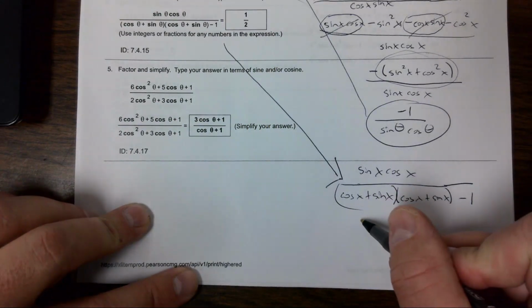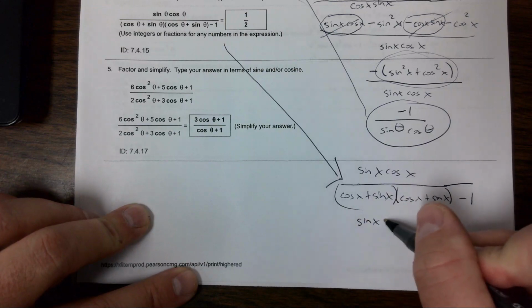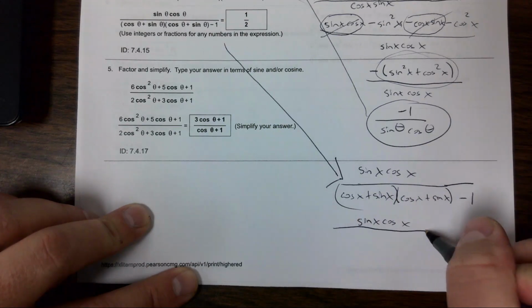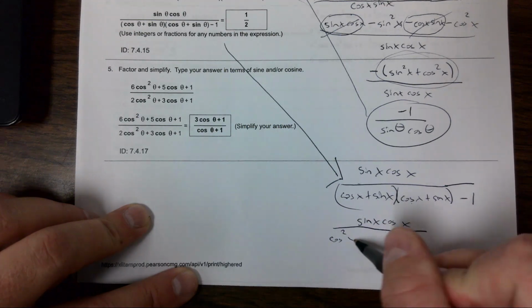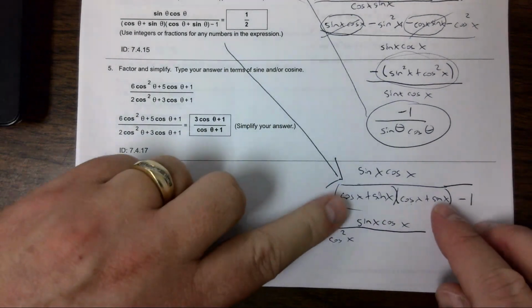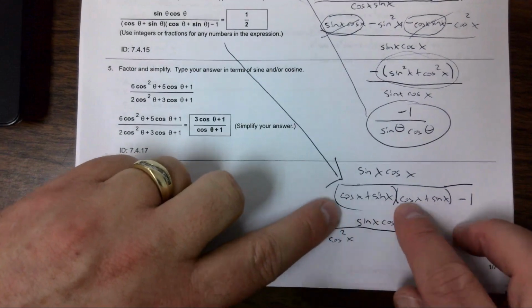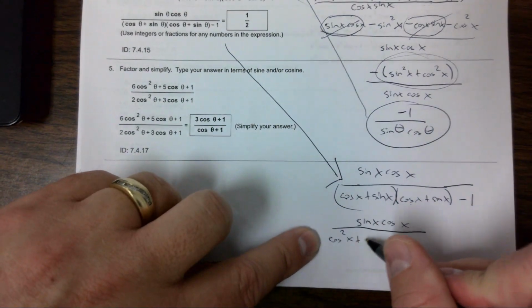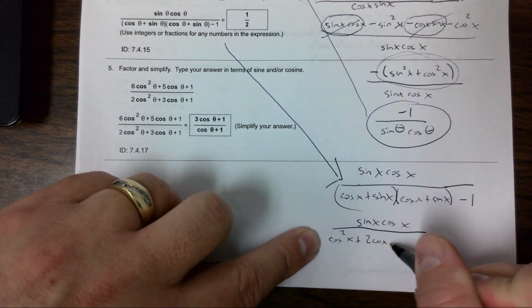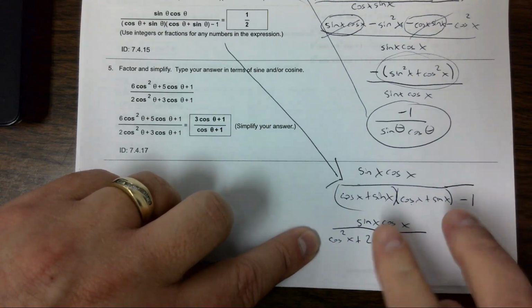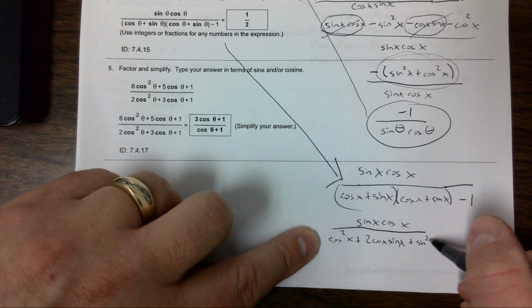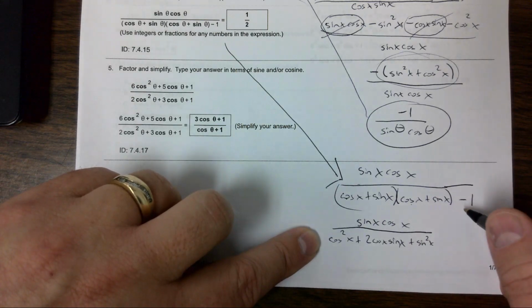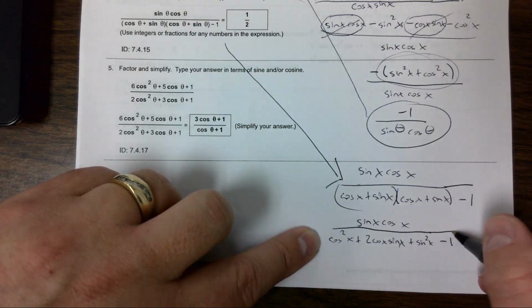Now keep your numerator the same and do cosine times cosine is cosine squared. One of these plus the other gives you 2, so plus 2 cosine x sine x, and then plus sine squared. And then there's a minus 1.